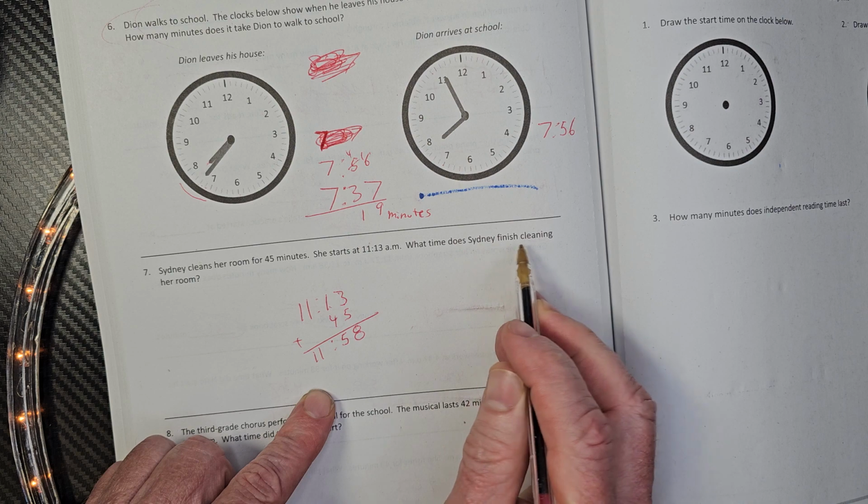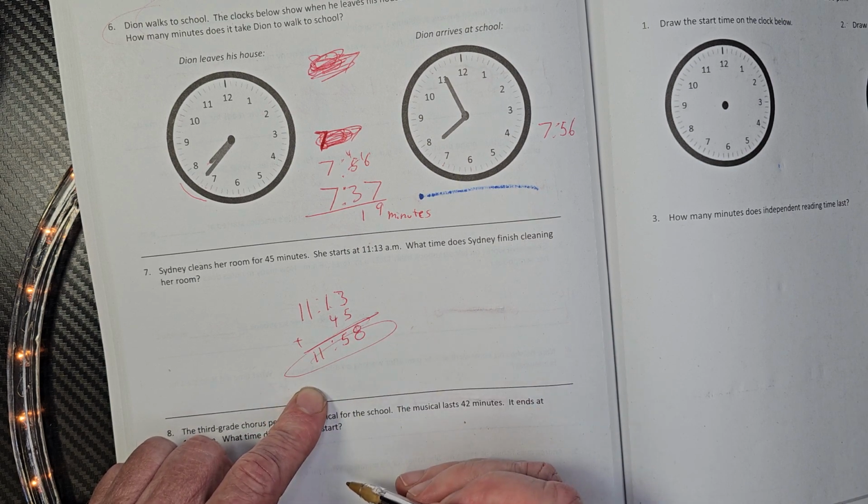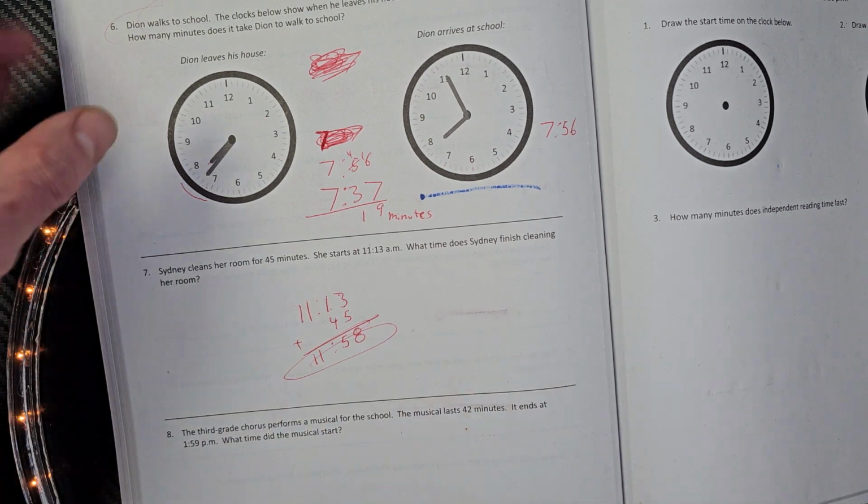What time does Sydney finish cleaning her room? She finishes at 11:58. 2 minutes before 12. I hope the room is clean.